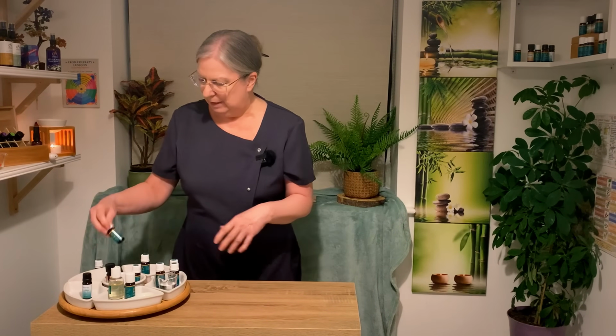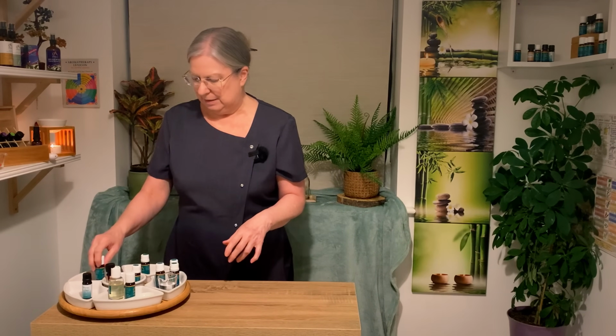So with this one, because it has such a strong aroma, do dilute it and be aware, obviously, if you're putting it anywhere near the skin, that it could cause a rash, so be careful with that. Less is definitely more in that instance when you're talking about geranium.